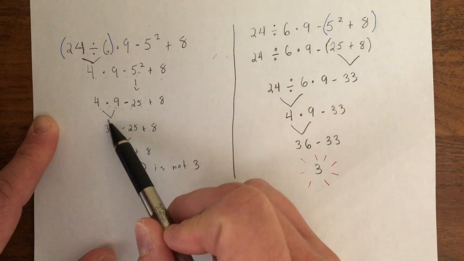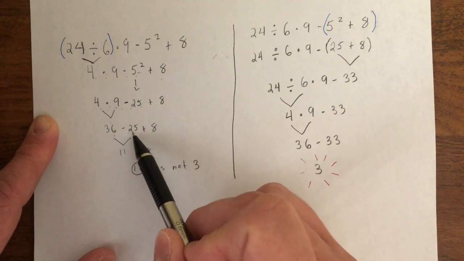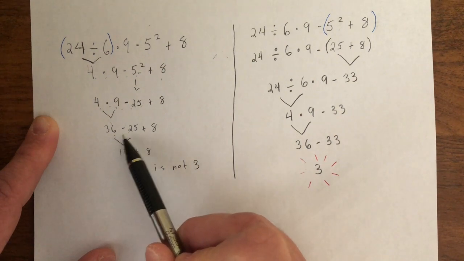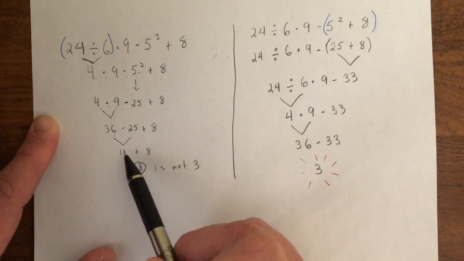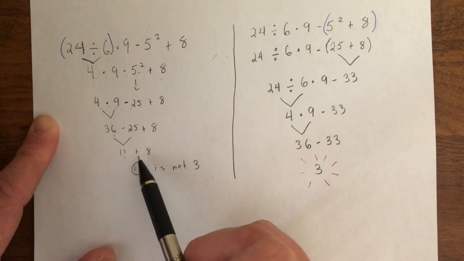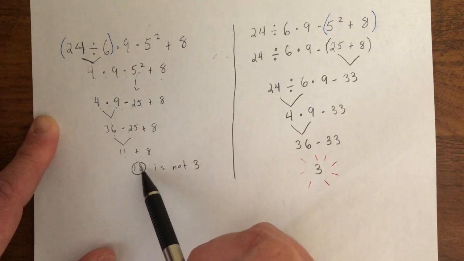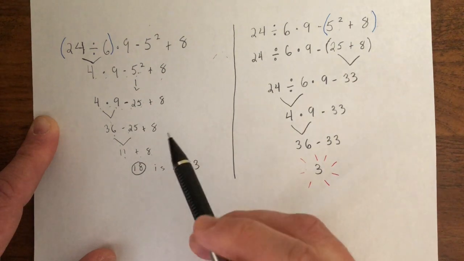Now moving left to right, I had 4 times 9, which was 36, take away 25 plus 8. Moving left to right, I had subtraction first, so I performed subtraction. So I had 36 take away 25, which was 11, plus 8. And 11 plus 8 was 18, which is not 3. We need 3 to be our answer.